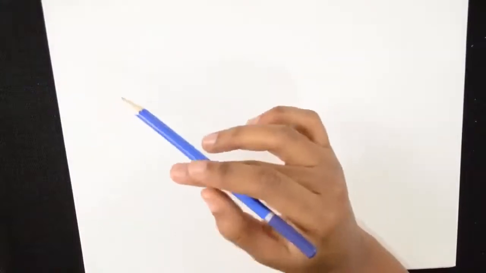So let's get started. Go ahead and grab your sketch pad and your pencils, and let's get started on drawing our interpretation of the Garden of Eden. So let's jump on over to our sketch pad. Alright guys, let's get started.